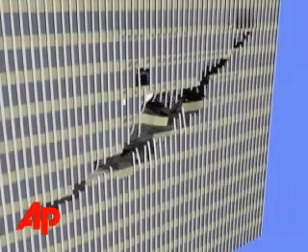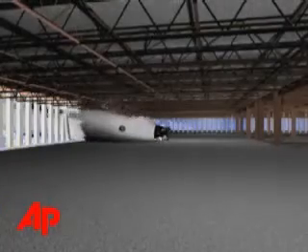It's intended in part to help engineers design safer buildings. There are calls for cities to raise fire standards for skyscrapers and develop new materials that can better protect tall buildings from fire. Ed Donahue, The Associated Press.